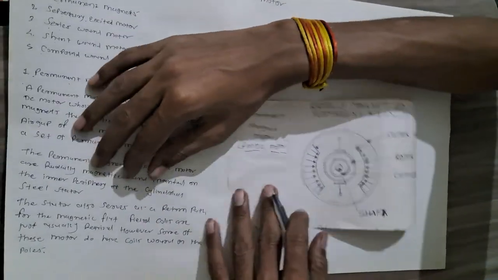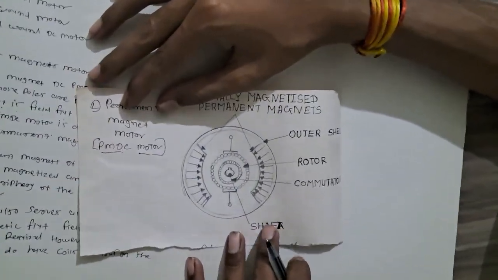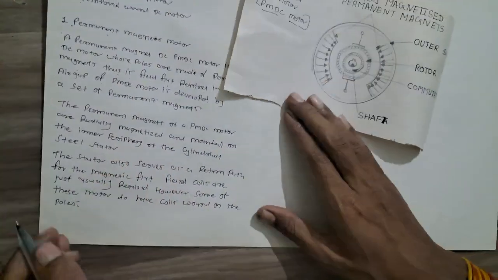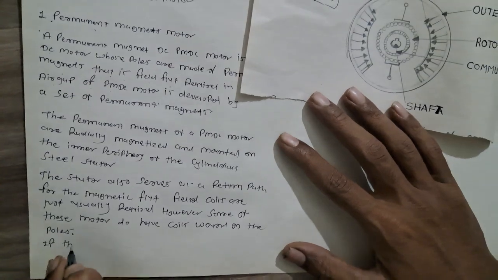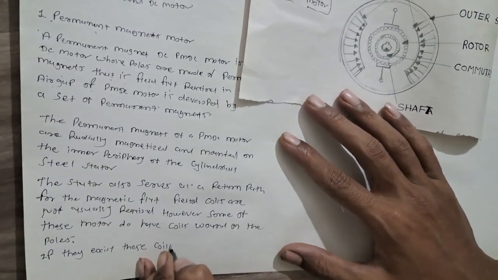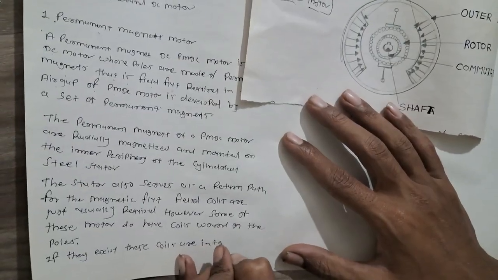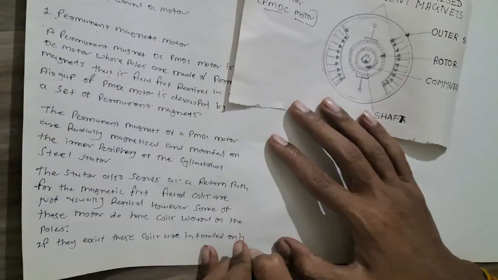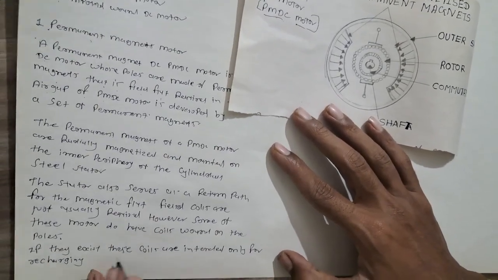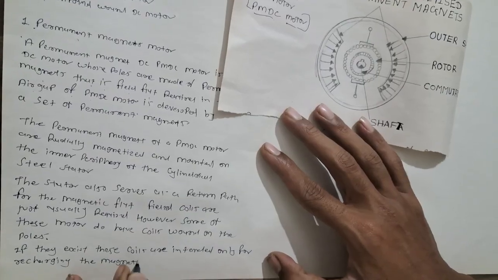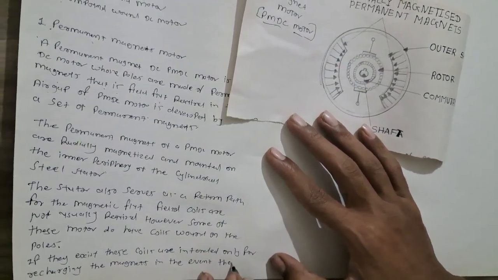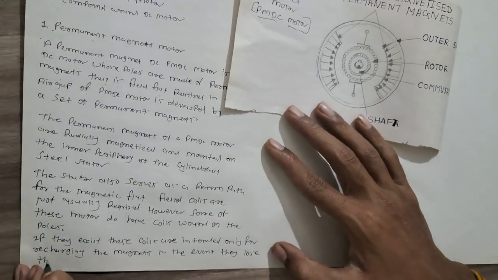If they exist, these coils are intended only for recharging the magnets in the event they lose their strength.